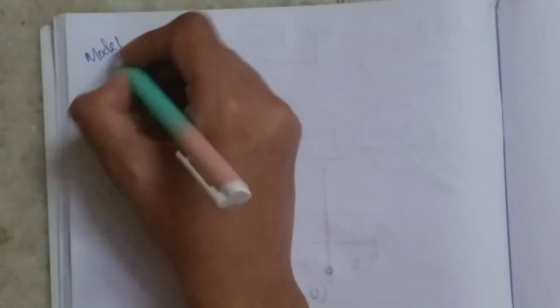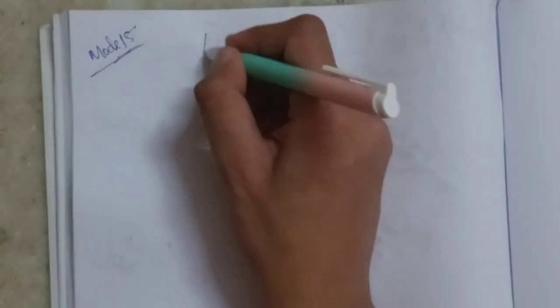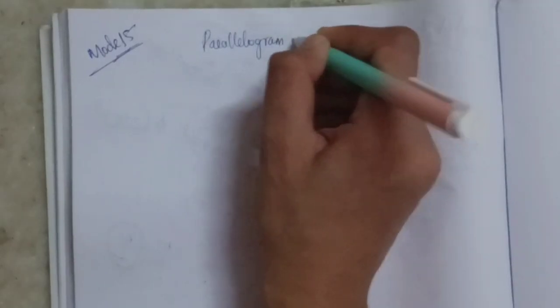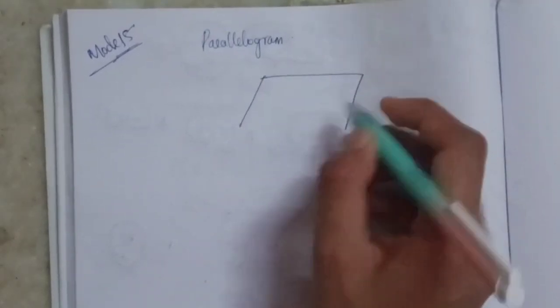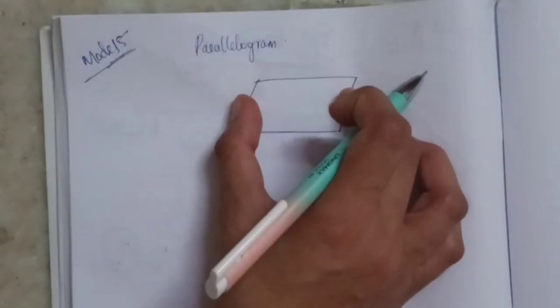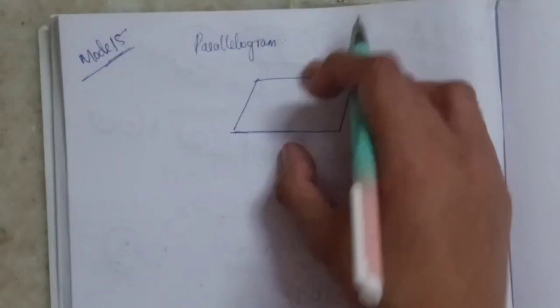Now let us see model 5. It is of a parallelogram. You know a parallelogram, right? The two sides are parallel to each other. These two sides are parallel to each other. These two sides are parallel to each other.